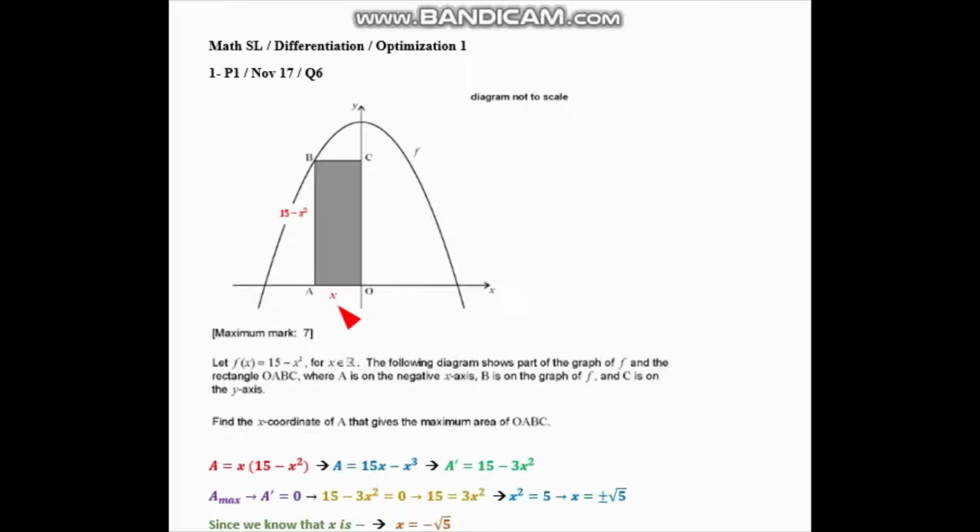So if A is at the point negative 3, then the distance between the 0 and the negative 3 is 3. Or negative 3. Now, I am required to find the x-coordinate of A that gives the maximum area of rectangle OABC.